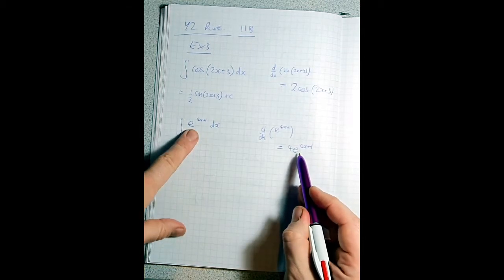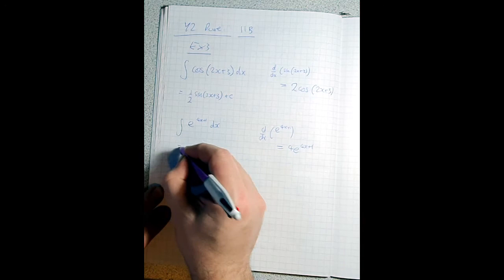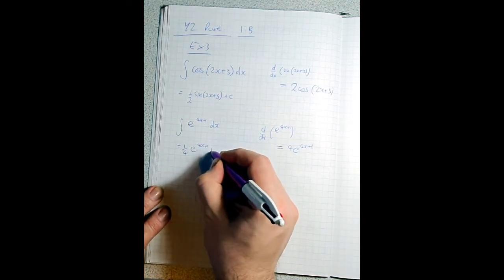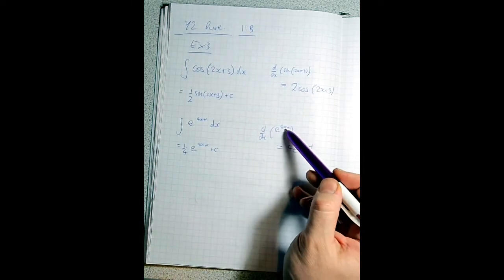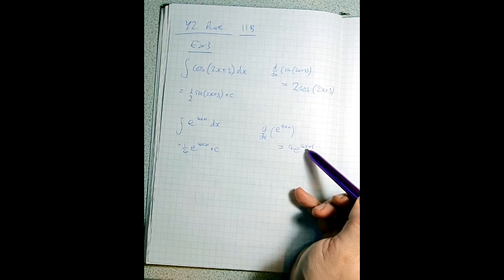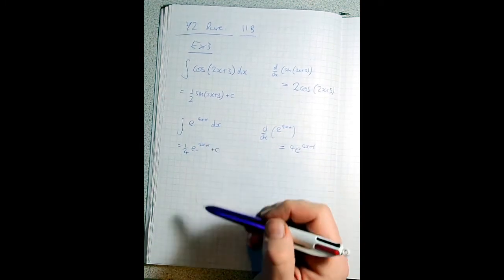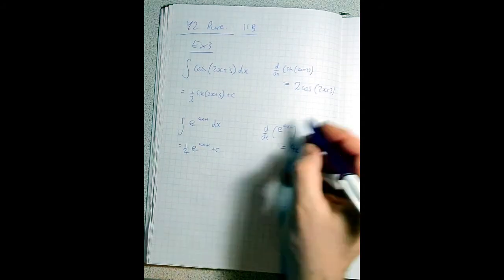Well, that's nearly what I want, but it's 4 times too big, so I can just fix it with a constant. So there we go. Because I know that e to the 4x add 1 differentiates to 4e to the 4x add 1, I know that a quarter e to the 4x add 1 differentiates to e to the 4x add 1.